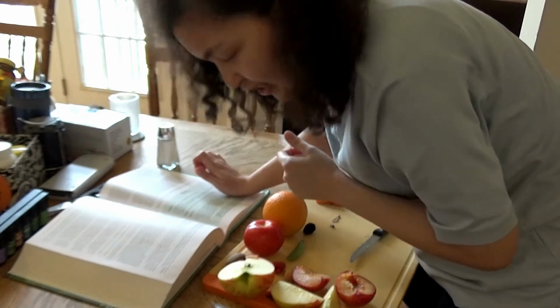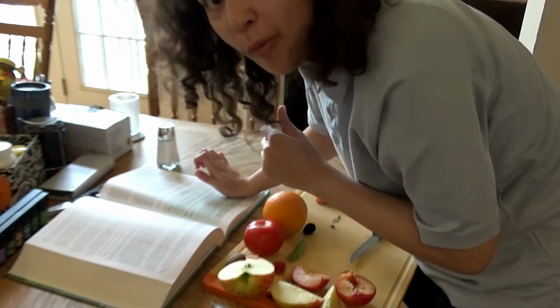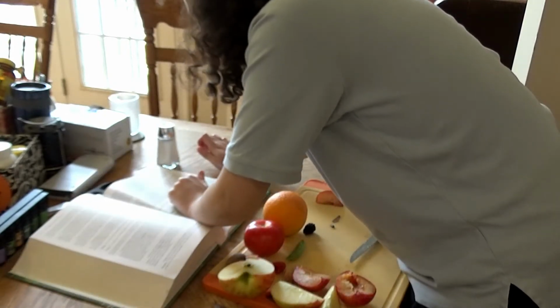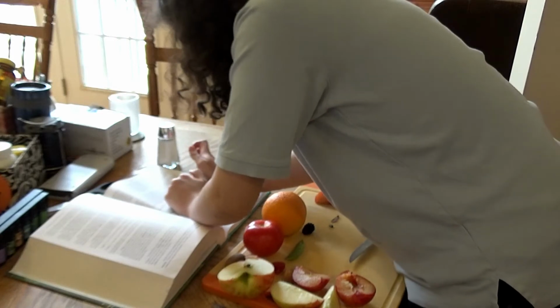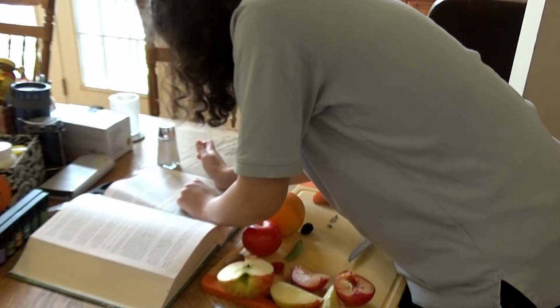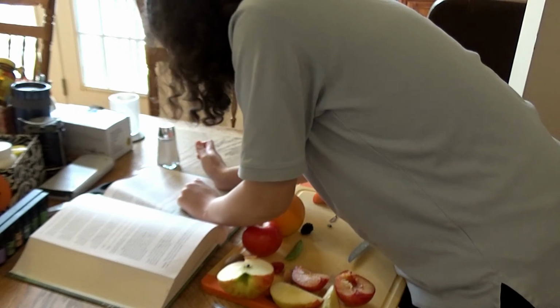Oh yeah, I see in the text it says the apples are a pome. Okay. What about the plum? It might say somewhere in here what the plum is.